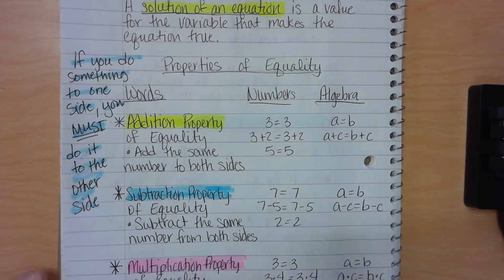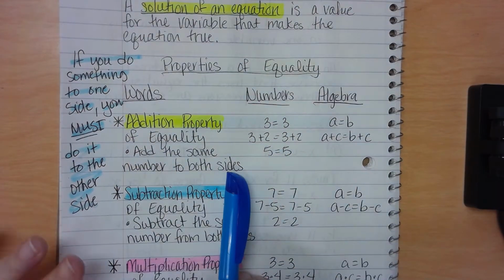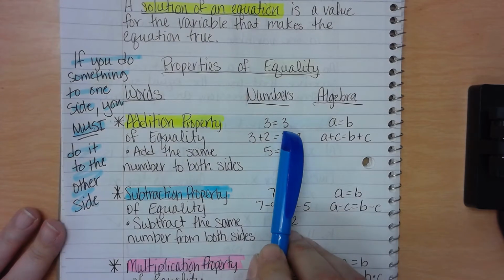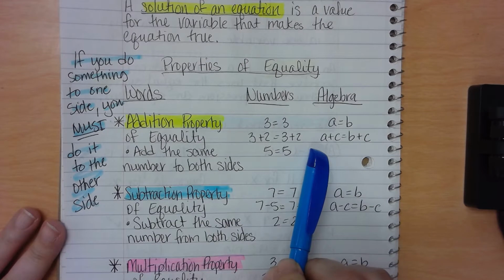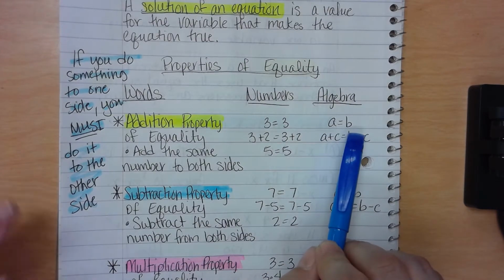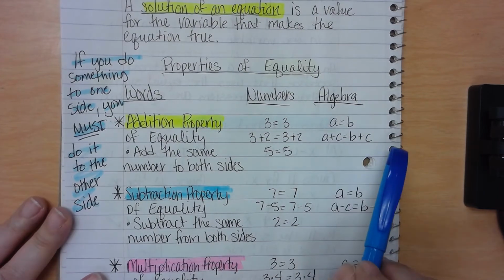So the first one is the addition property, and that simply says that you have to add the same number to both sides. So if you have the number 3 on both sides of an equal sign, but you want to add 2 to one side, you must do it to the other side. If A and B are the same number, and you want to add C to one side of it, you have to add C to the other side.